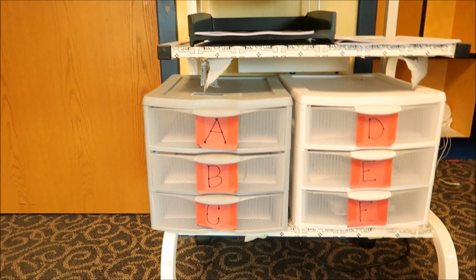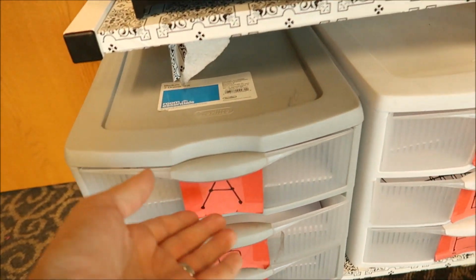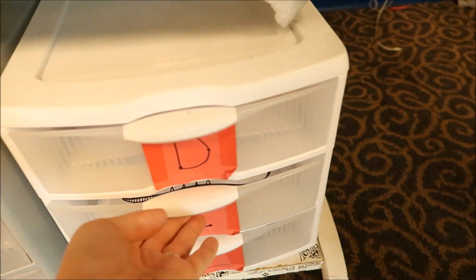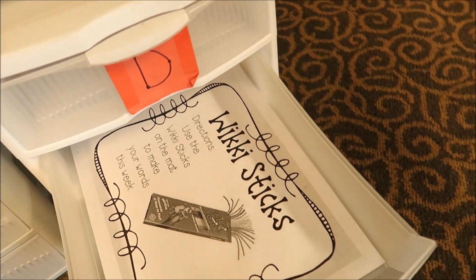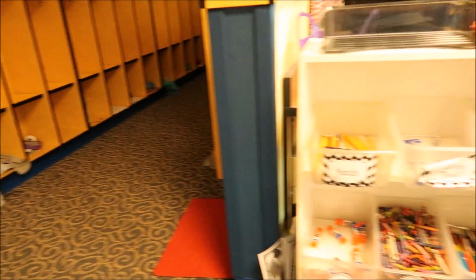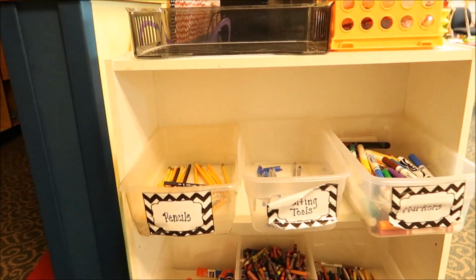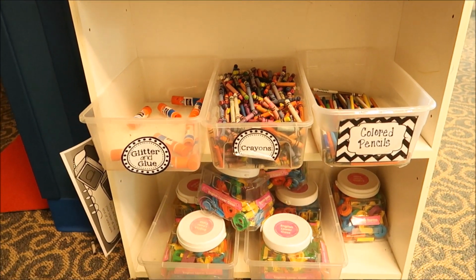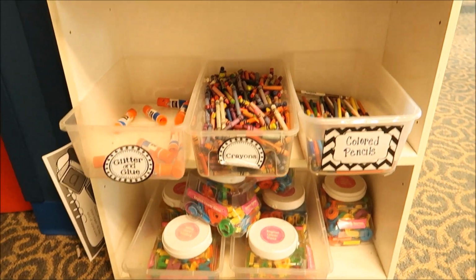They just start in the A bin and they go down. Now everyone sets this up a little bit differently, but sometimes there are worksheets for them to do, and sometimes there are activities for them to do. So each week it changes. Now they get all the materials right over here. So they need pencils or markers or glue, or sometimes they need to use the magnetic letters.